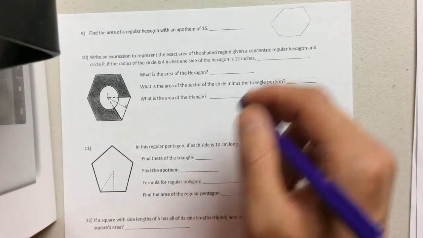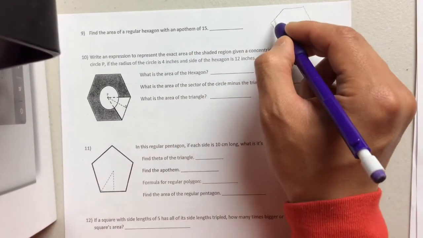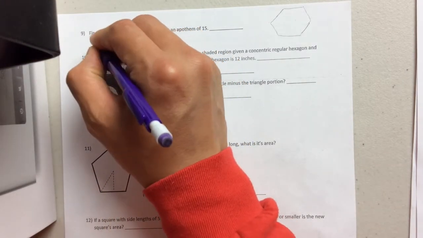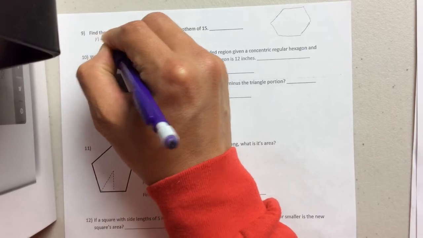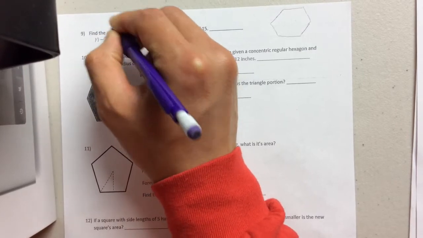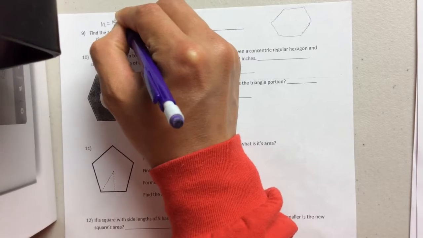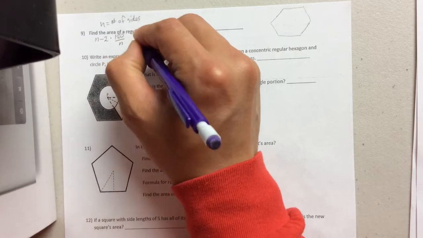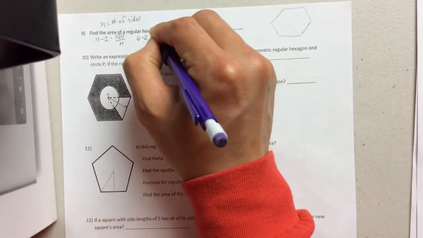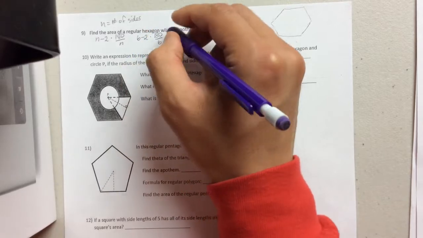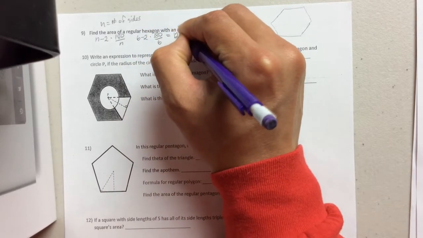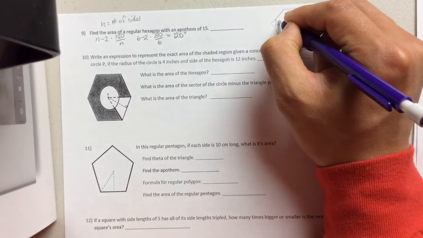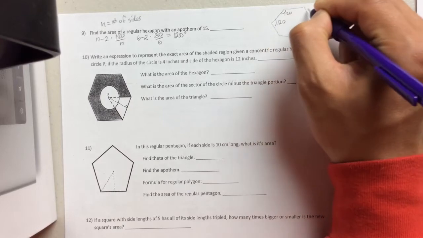So the first thing you want to find is the interior angle of the hexagon. The equation was (n minus 2) times 180, divided by n, and n stands for the number of sides. Here, in a hexagon, there are 6 sides. So 6 minus 2, times 180, divided by 6. If you perform that operation, you will get 120 degrees. So each interior angle is 120.